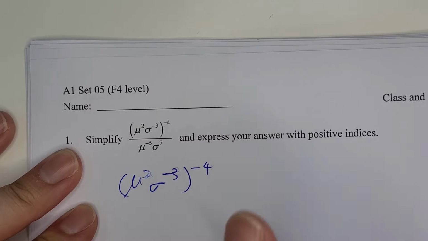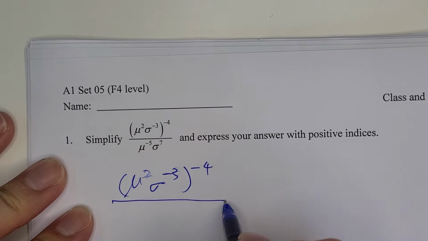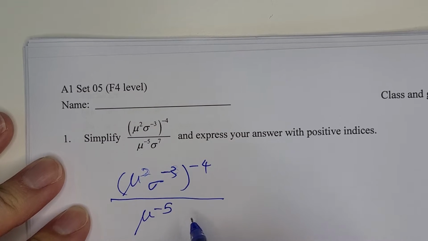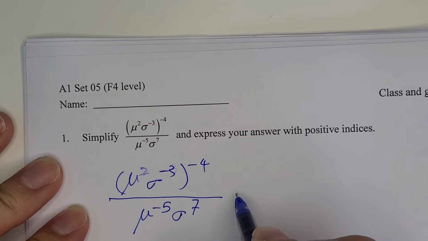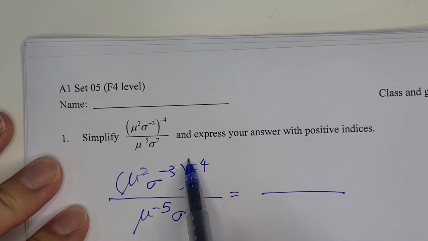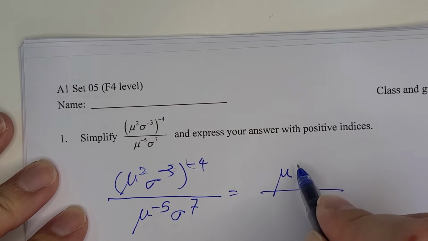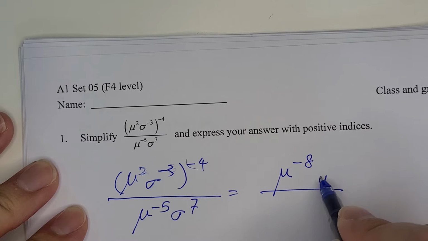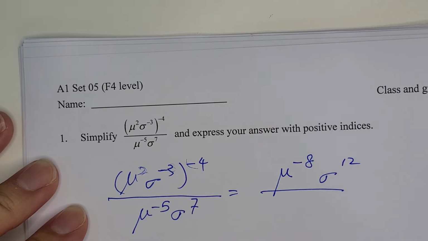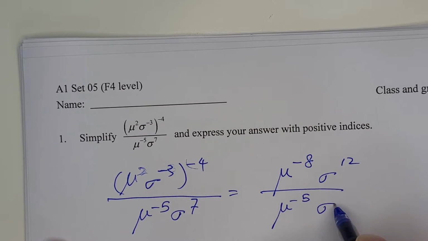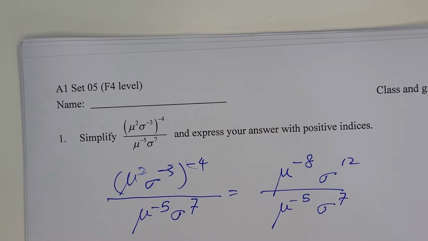Whole bracket to the power -4 over mu to the power -5 and then sigma to the power 7. Okay, that's the question. You need to simplify this, and first of all you need to multiply this -4 inside the bracket. That becomes mu to the power -8 sigma to the power 12. Denominator mu to the power -5 sigma to the power 7.